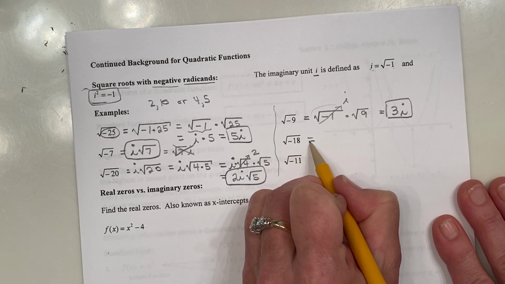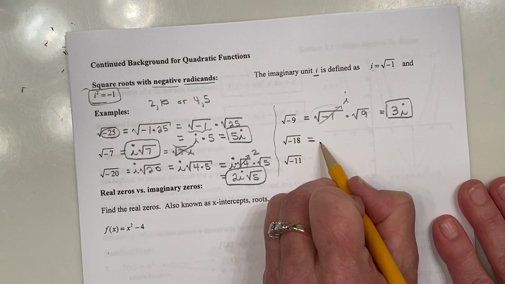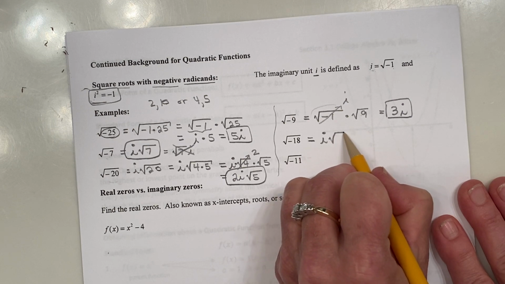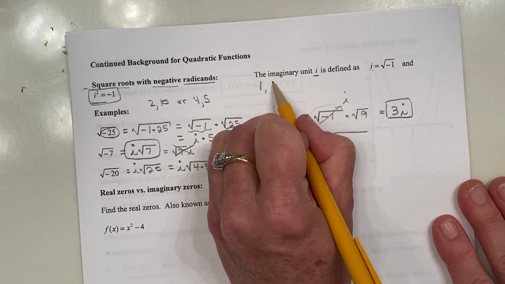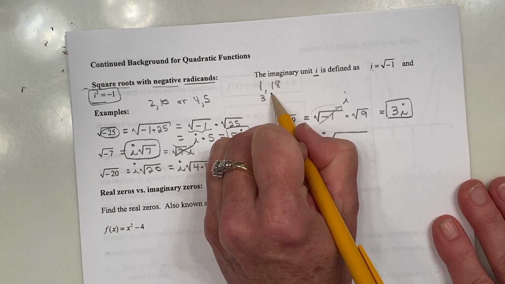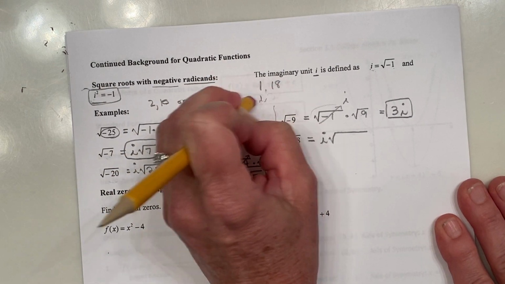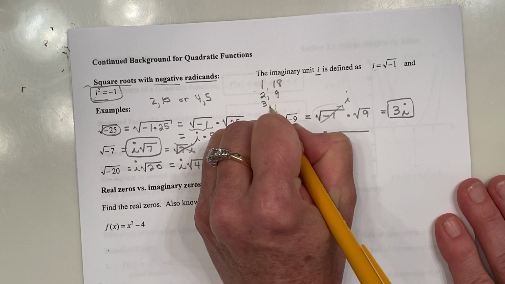Square root of -18. You don't have to break it apart like this. You can just take out the square root of -1 and immediately make it i. But that leaves 18 under the radical. Think of the factors of 18: 1 and 18, 3 and 6. Oh, I think I missed 2 and 9, didn't I? I like to go in order. So, 2 and 9, and 3 and 6.